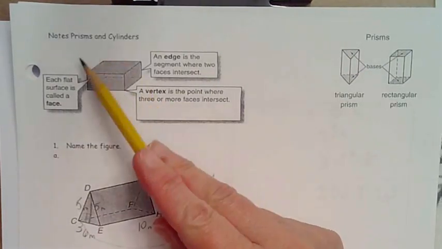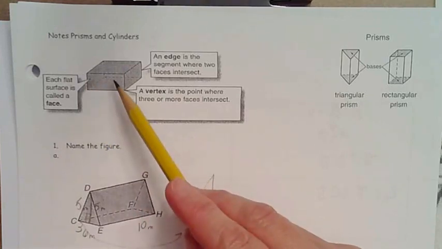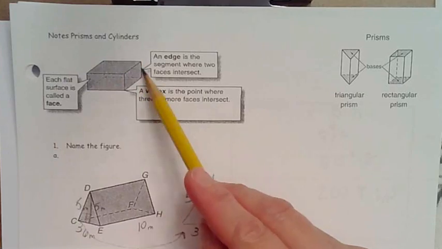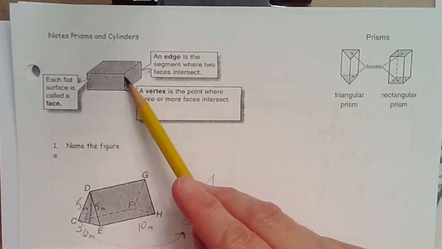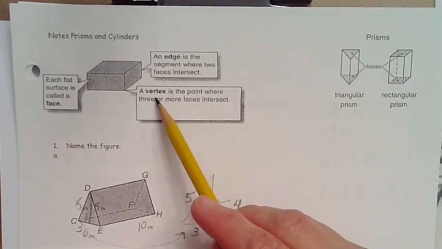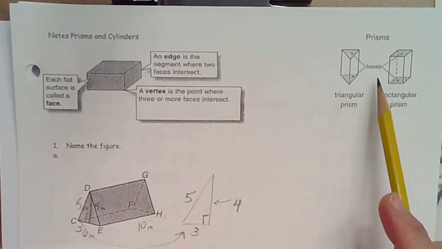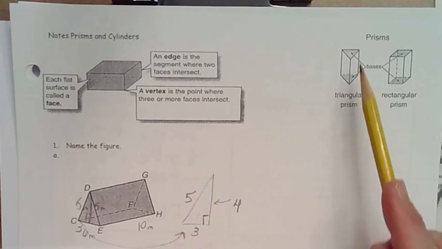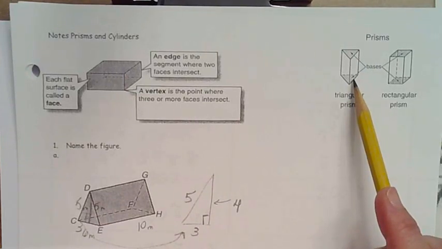We want to review that prisms have these flat sides, and those are called faces. So prisms are made up of multiple faces, and where the faces come together, these are the edges. And then, of course, these points are vertices. One is a vertex, many are vertices. Prisms also, and we've discussed this before, have these parallel bases. So they do have these opposite bases that are congruent.